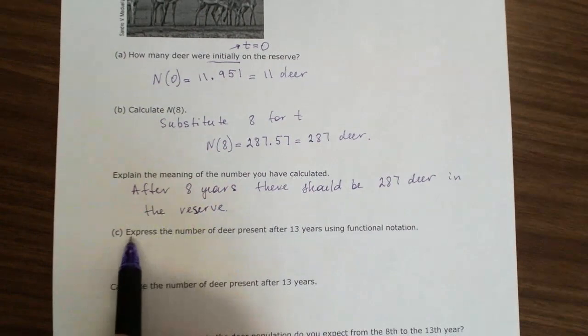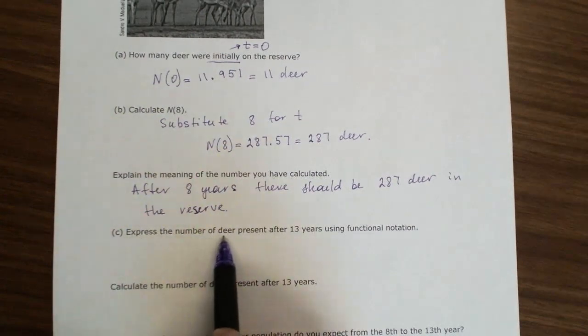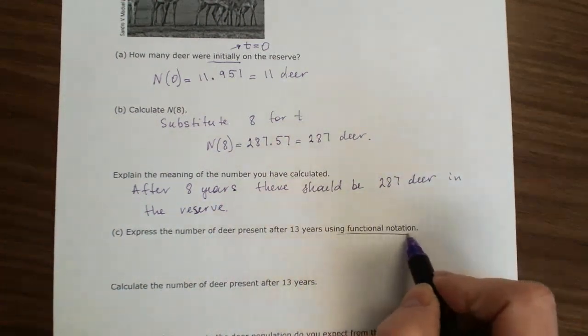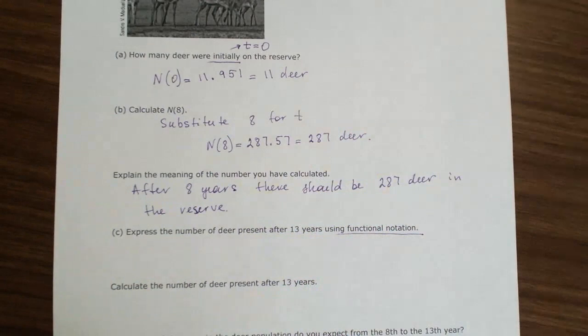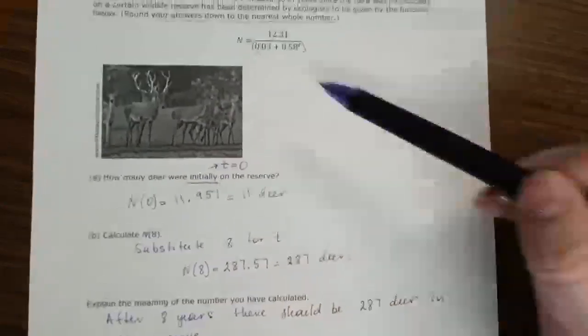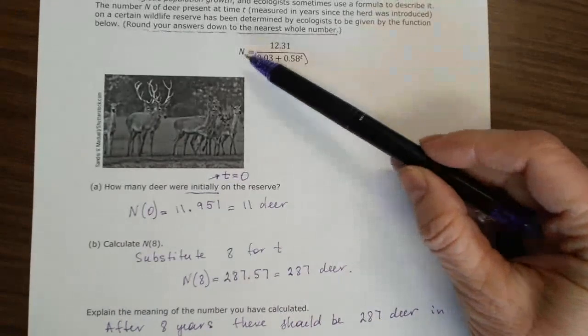The next question is, express the number of deer present after a certain year using functional notation. Functional notation is the easiest question that you will have in your homework, quizzes, and tests, and the final exam. This question is so easy that students like to complicate it. So let's see, what kind of function do we have in this problem? We have function n of t.